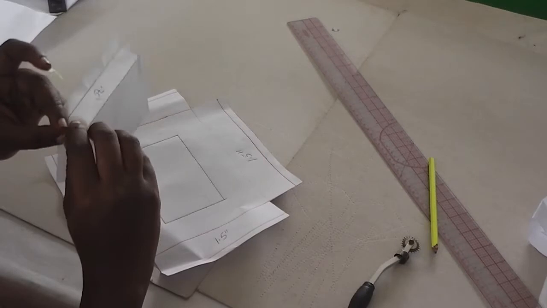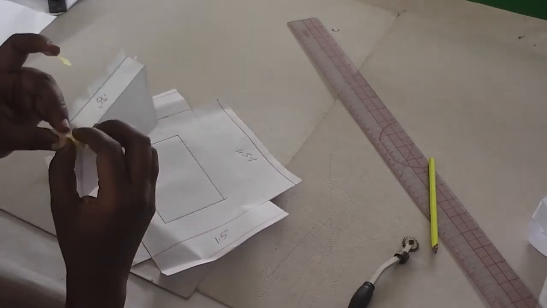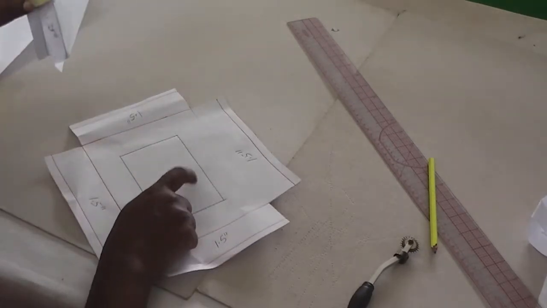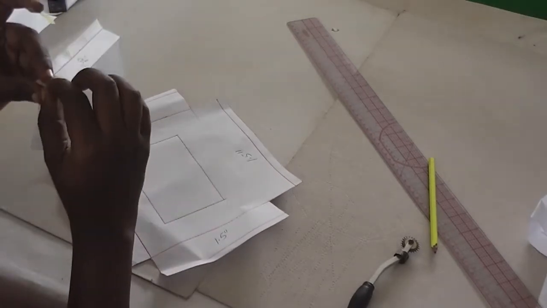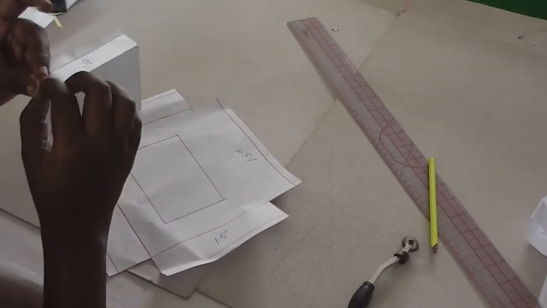So even if you had like three shapes that you wanted to assemble together, you'll have to put the two shapes here, and then the one that is going to be on top of this, you put right here.